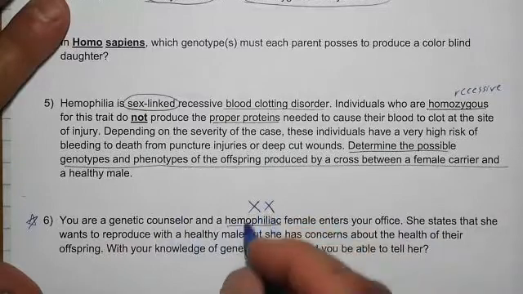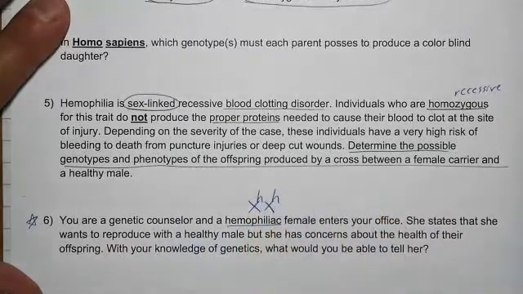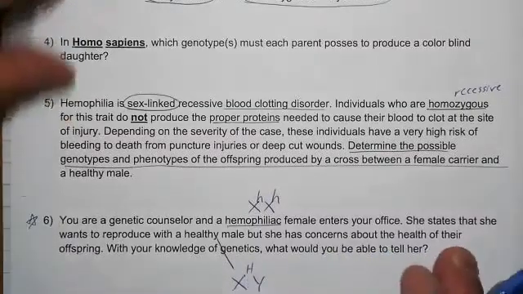So she must have, I'm going to use H, little h. She states that she wants to reproduce with a healthy male. I know the male is going to be XY and he's healthy, so he must have a capital. But she has concerns about the health of their offspring. With your knowledge of genetics, what would you be able to tell her?